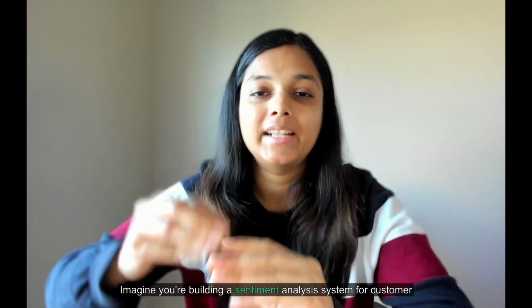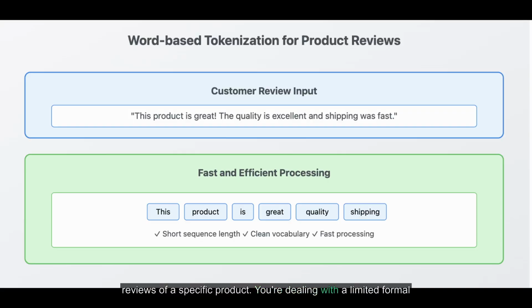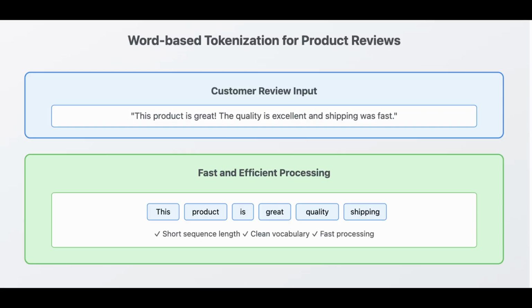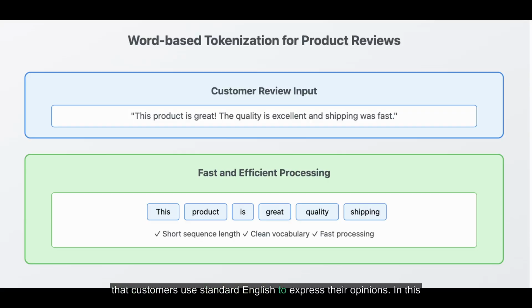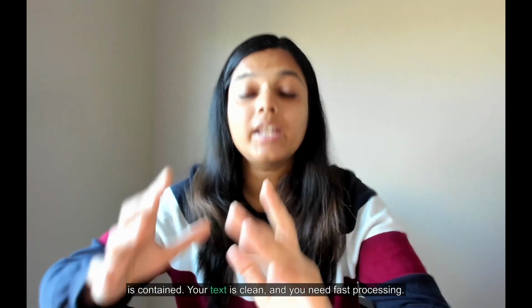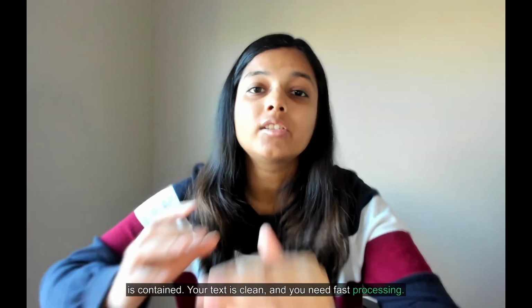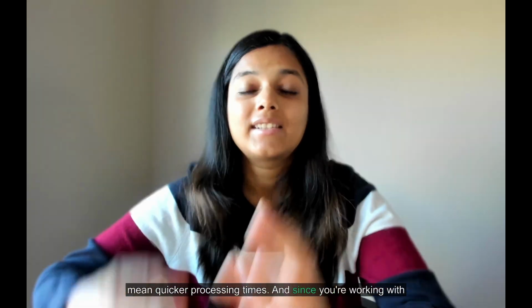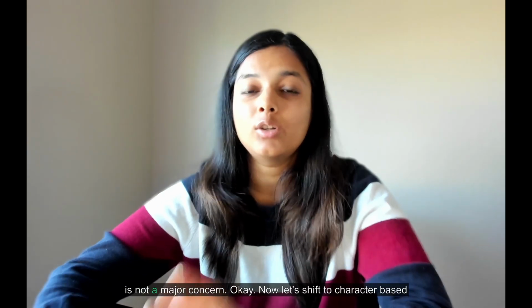Imagine you're building a sentiment analysis system for customer reviews of a specific product. You're dealing with a limited formal vocabulary where customers use standard English to express their opinions. In this case, word-based tokenization is perfect. Your vocabulary is contained, your text is clean, and you need fast processing. The shorter sequences mean quicker processing times. And since you're working with standard product terminology, vocabulary explosion is not a major concern.